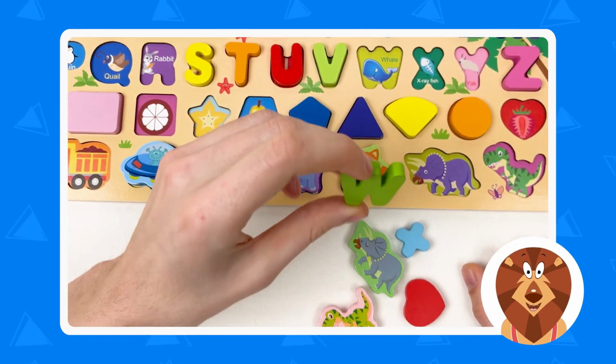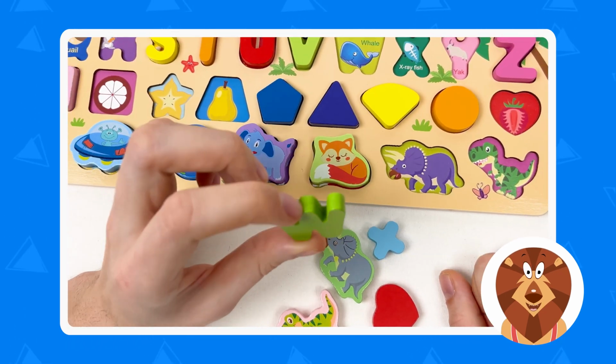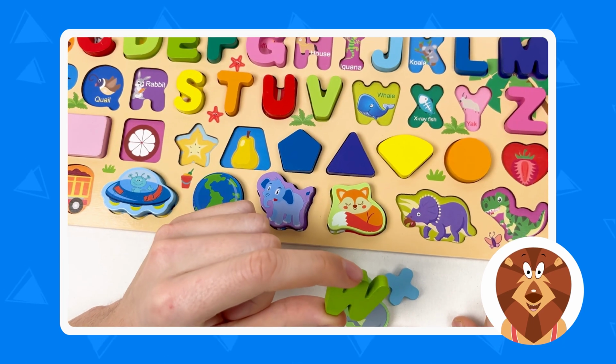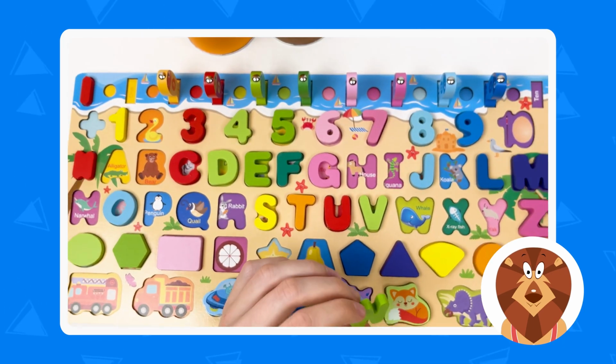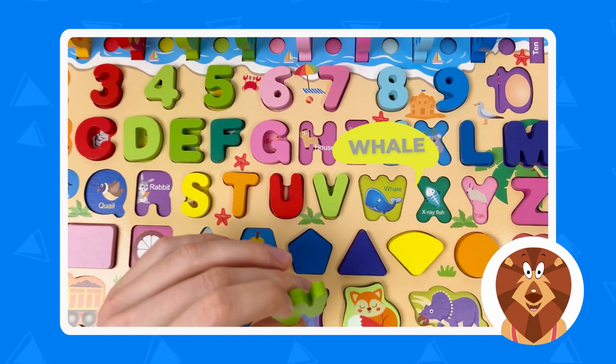And let's take the next one. And the next one is W. Letter W, right? So, can you see the whale? Can you see the whale?